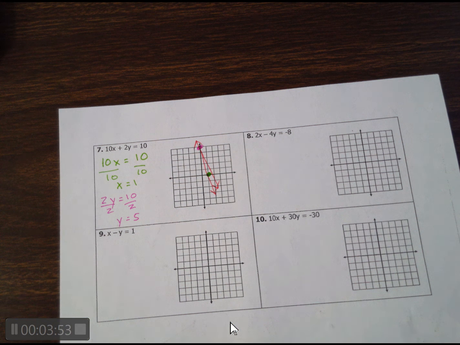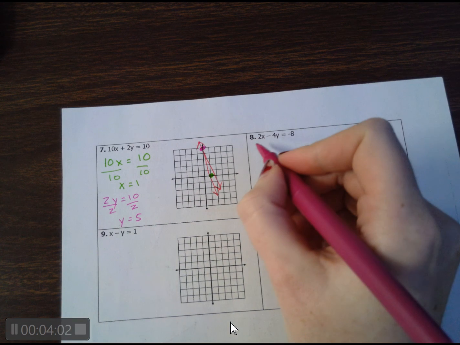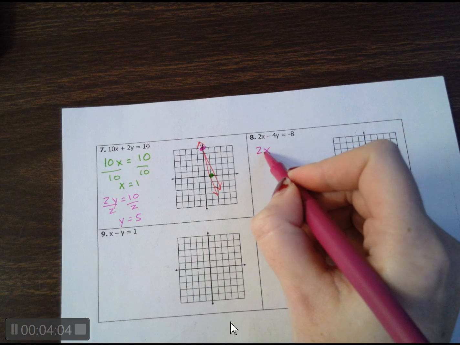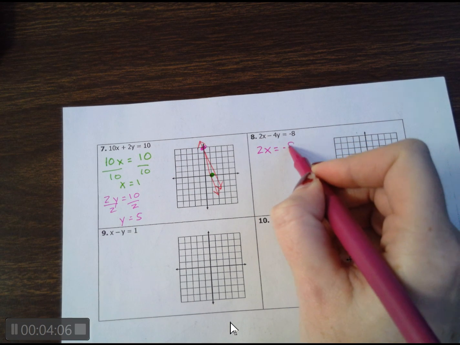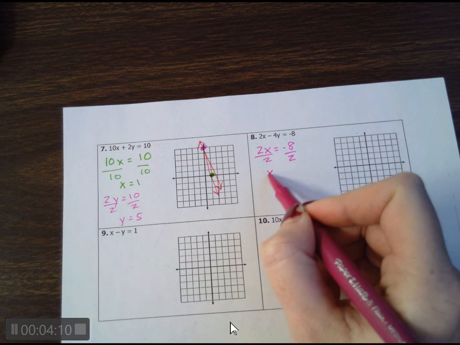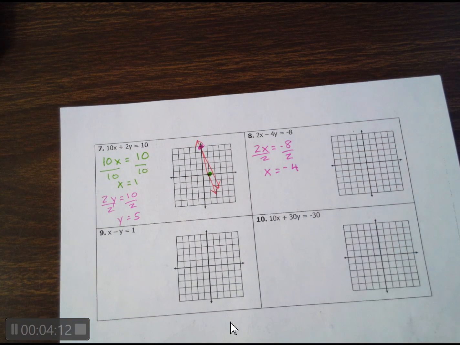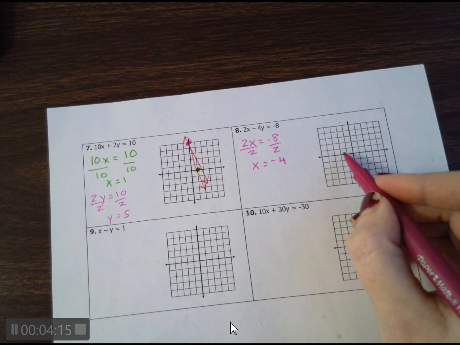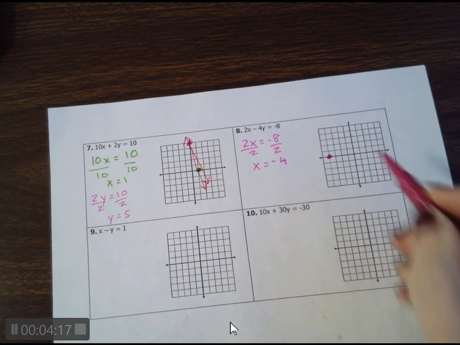Okay. Alright. And then we have, for number 8, 2x minus 4y equals negative 8. So cover up your, oh, I changed my colors. Sorry, guys. Alright, so divide by 2. X equals negative 4. So we can go ahead and plot negative 4. 1, 2, 3, 4.